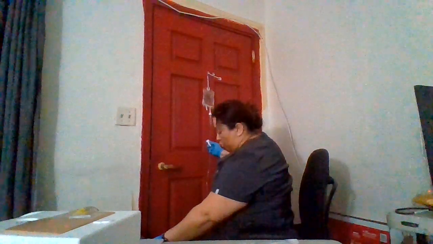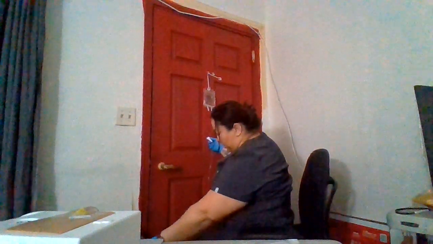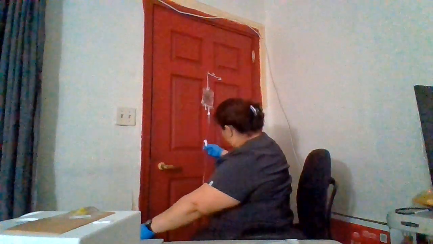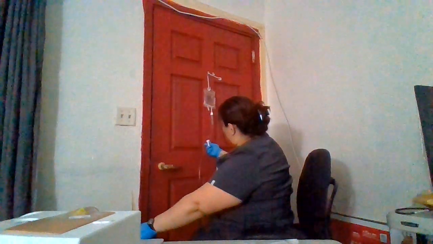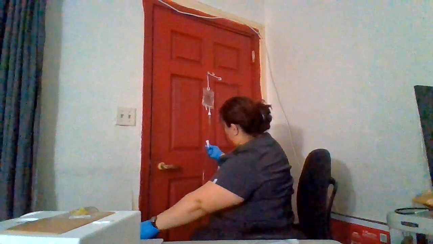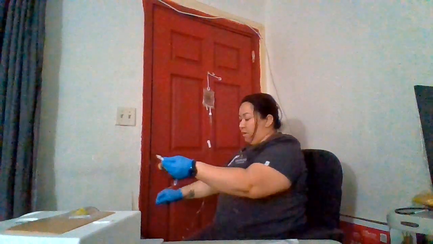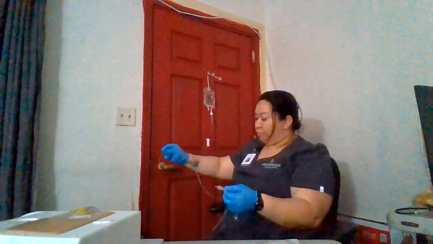And the goal is to remove all the air bubbles that we might have in our line. So our primary tubing is now ready.